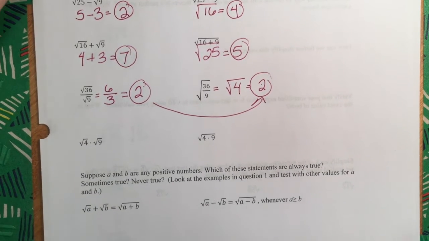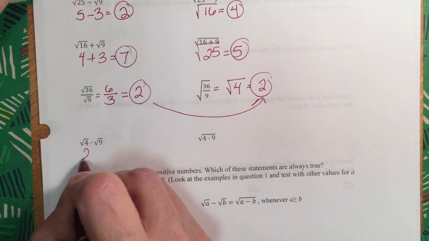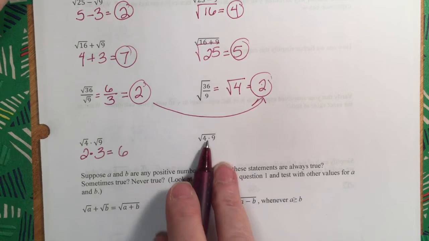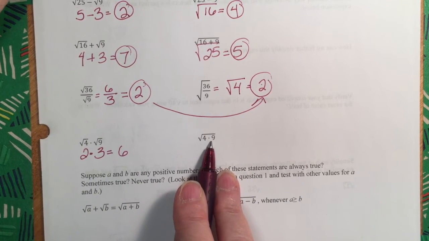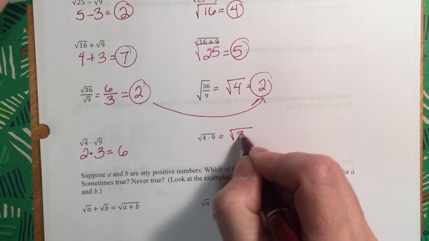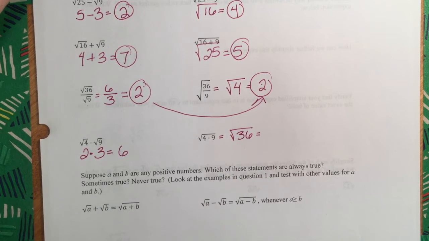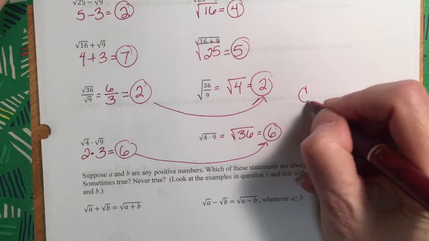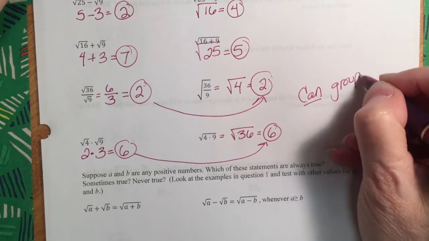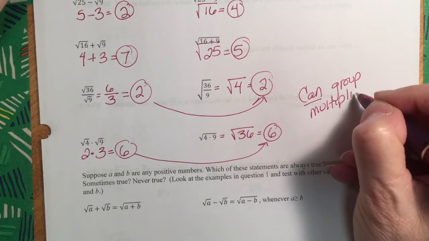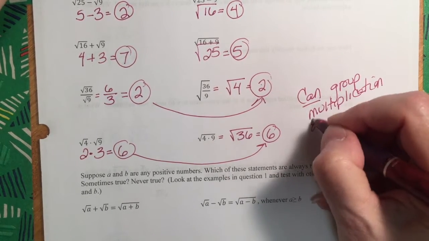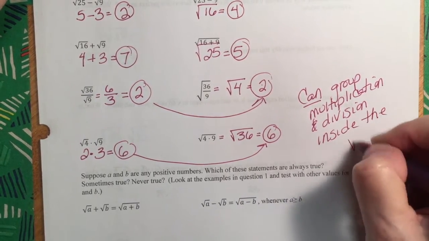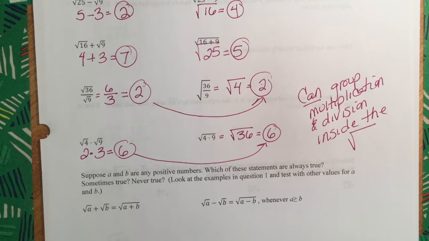So let's check multiplication. Square root of 4 is 2 times the square root of 9 is 3. 2 times 3 is 6. What if we multiply them first? 4 times 9 is 36. So that would be the square root of 36. And the square root of 36 is 6. So that is the same also. So we can group multiplication and division inside the square root sign, okay? You can't do it with adding and subtracting.